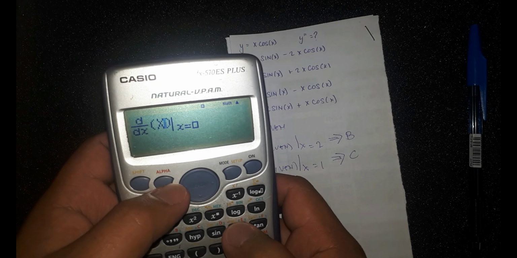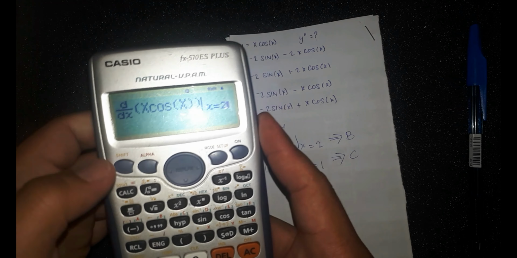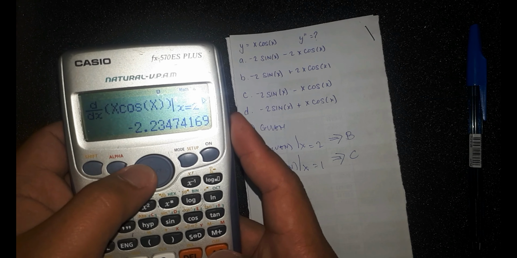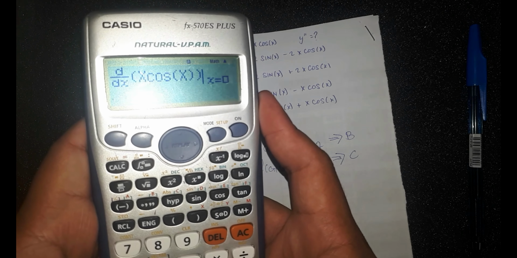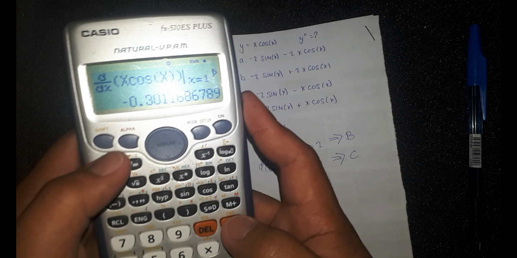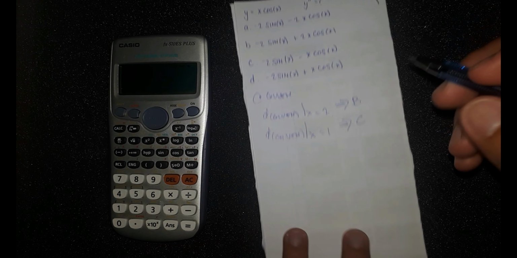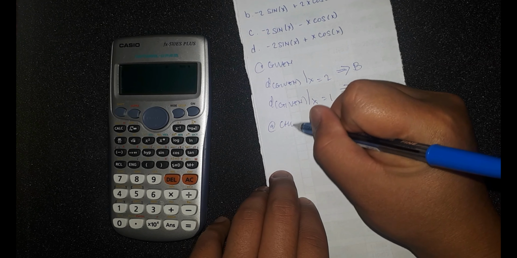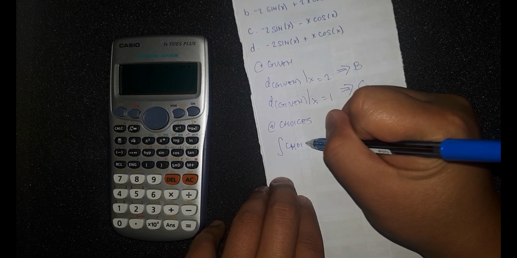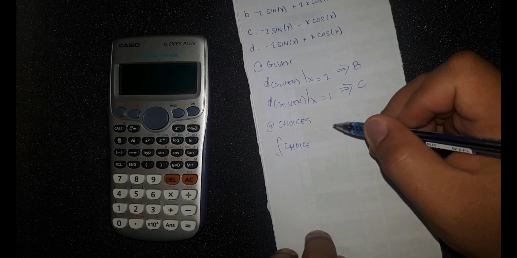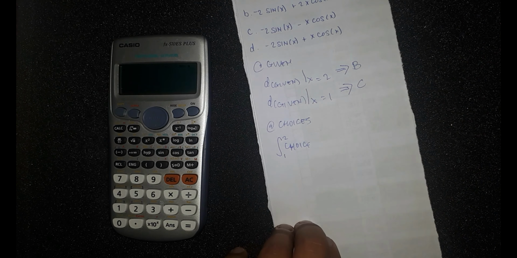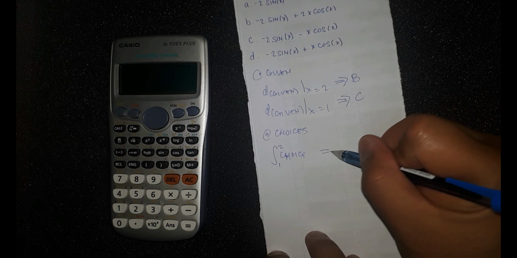Derivative ng x cosine x at x is equal to 2, store to B, then at x is equal to 1, store to C. Tapos at choices, integrate choice with lower limit 1 and upper limit 2, then store nyo sa A.